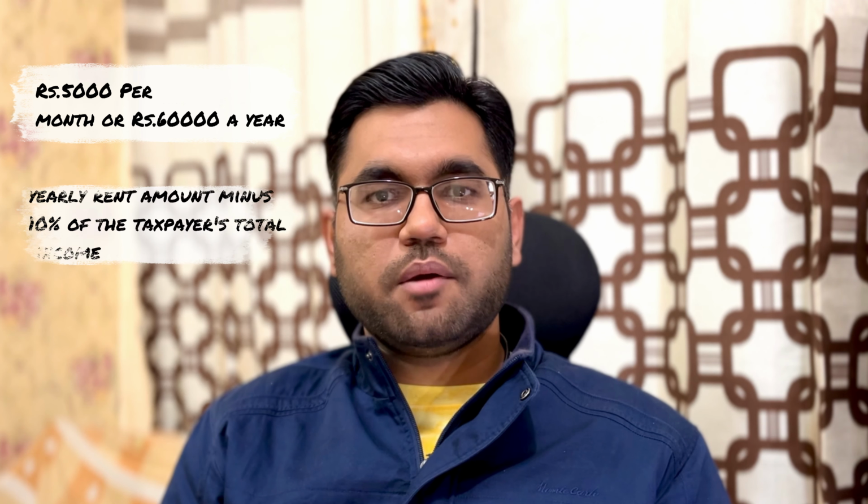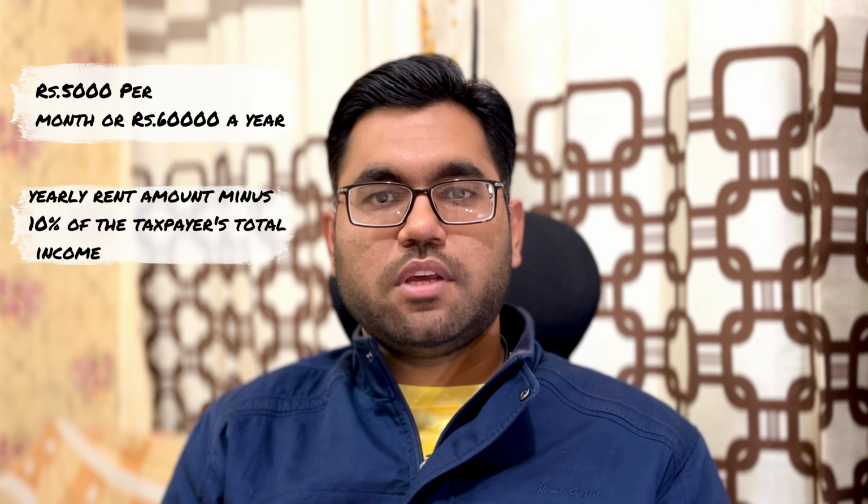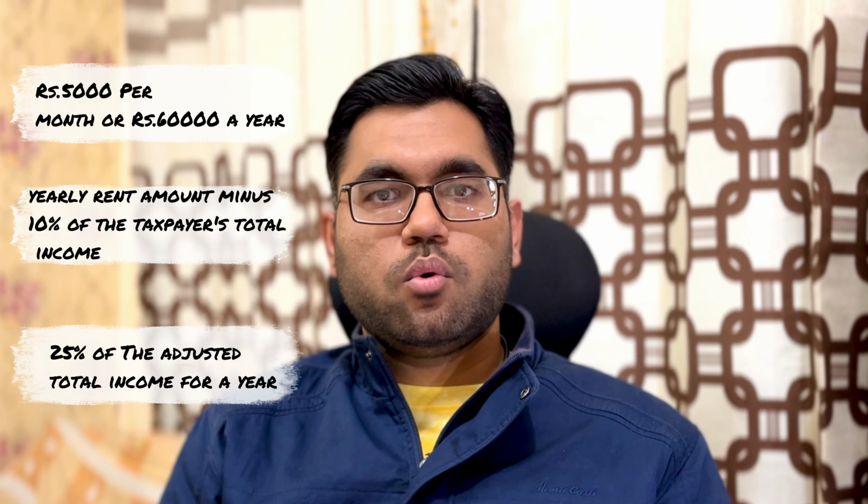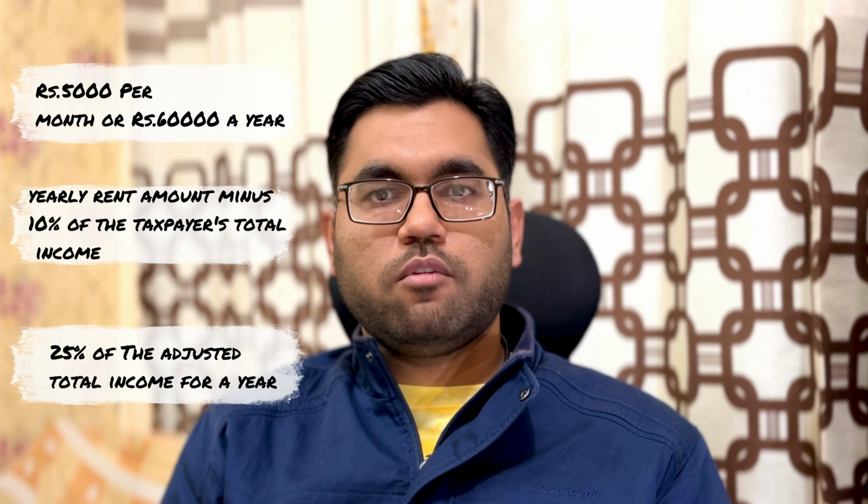Now let's see the factors and the calculations for self-employed, or for an employee who pays rental expenditure but doesn't receive HRA as a part of their salary structure. Such people can claim rental cost as per section 80GG, which also has three factors to consider, and we can claim the minimum of these: 5,000 per month or 60,000 a year, the yearly rent minus 10% of the taxpayer's actual total income, and 25% of the actual total income of the year.